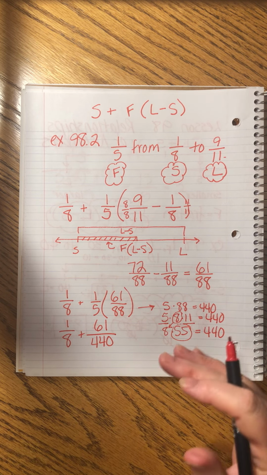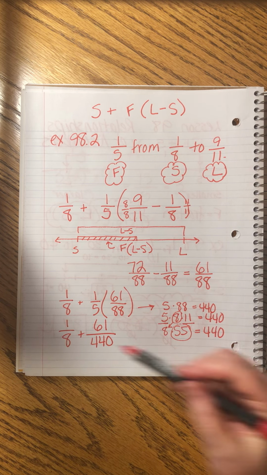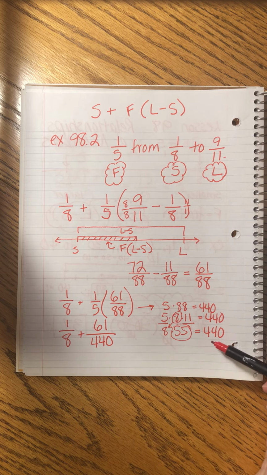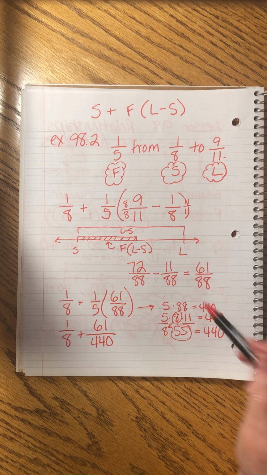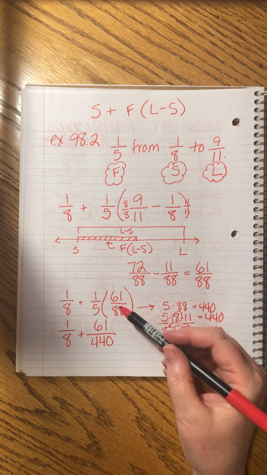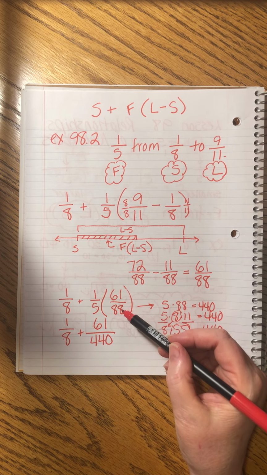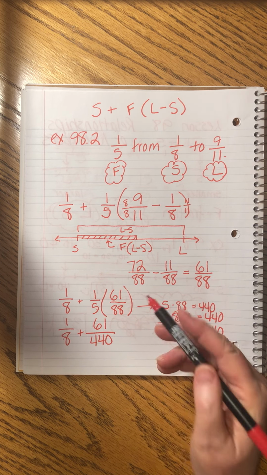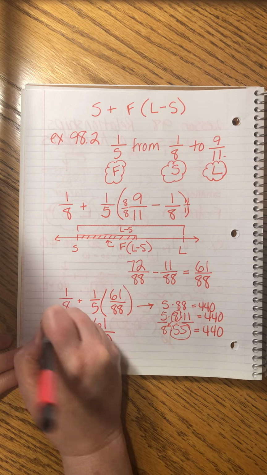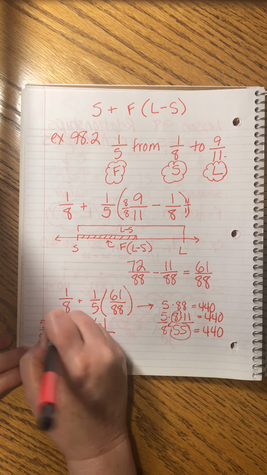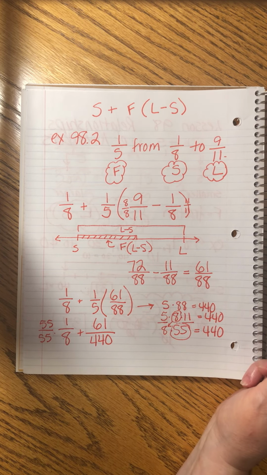That's how my brain manipulates these numbers, so I know what I need to multiply this fraction by in order to get the 440 on the bottom. I could have just done long division, but my brain did all of this, just looking at this and then comparing it to this. I go, oh look, 5 times 8 times 11, this is the 8, so 5 times 11, multiply top and bottom by 55. All right?